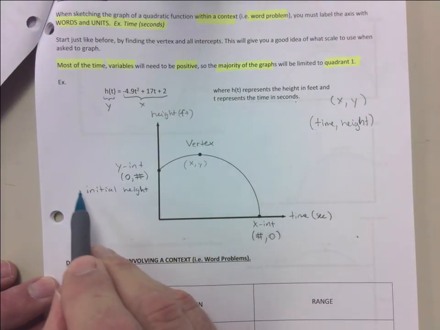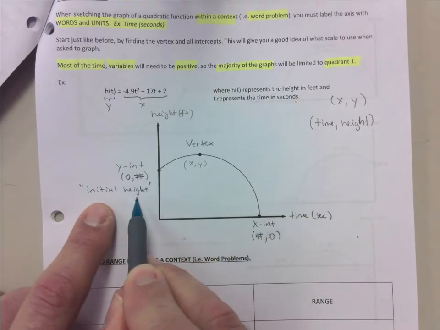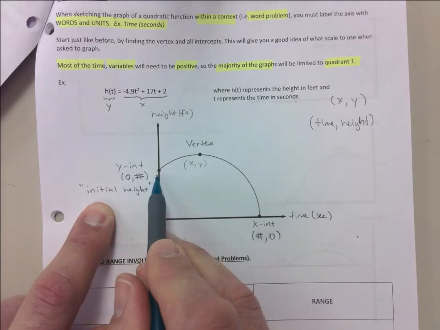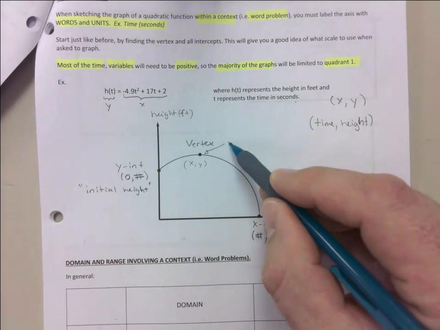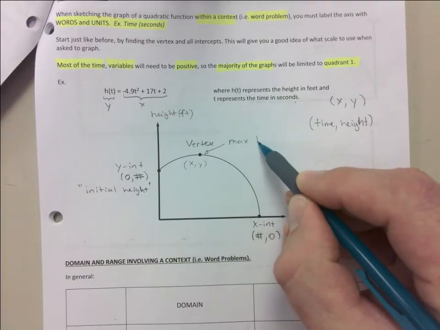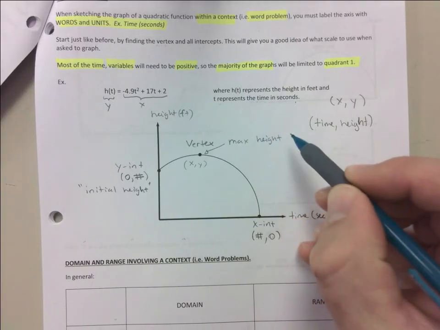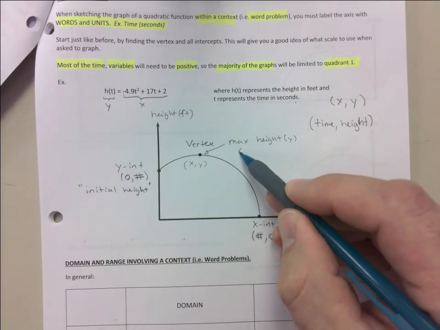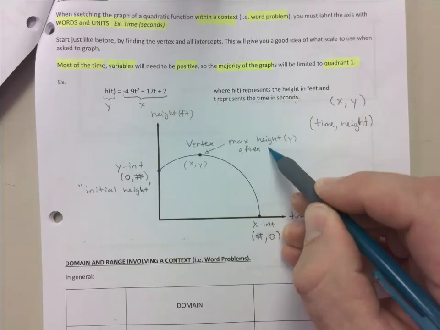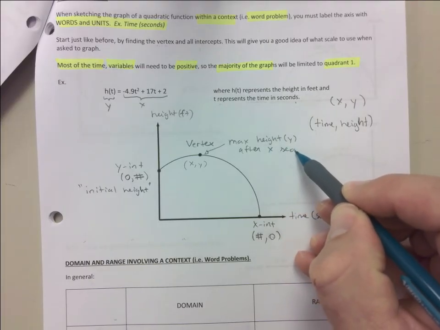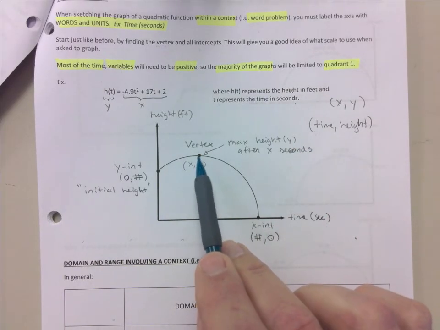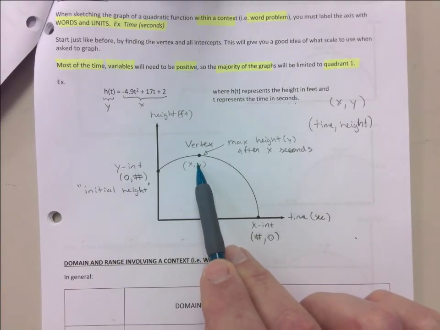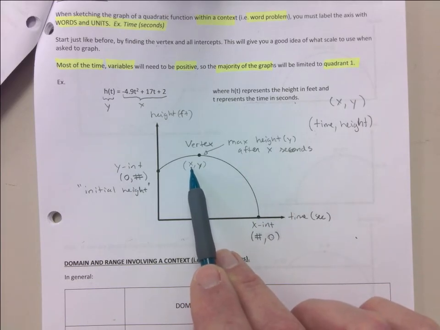Okay, this is often what we're going to refer to as the initial height. The vertex in this case will give me the max height, which is going to be y after x seconds. So here you will find the maximum height, which is going to be determined by the y value, right, after x number of seconds. Okay?